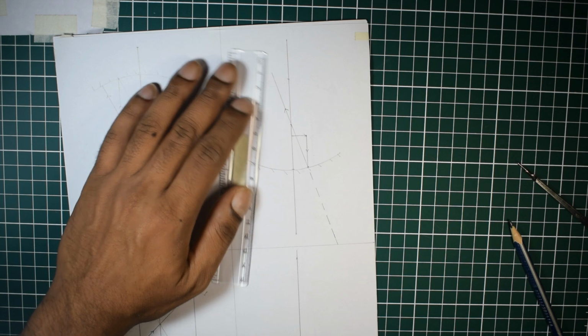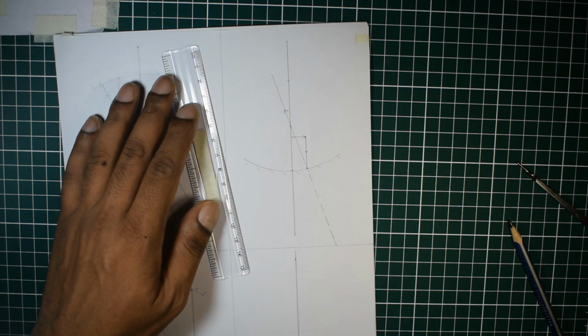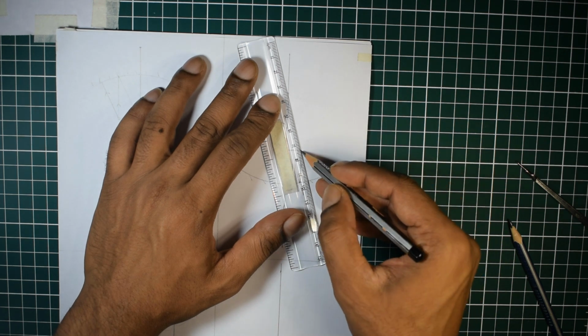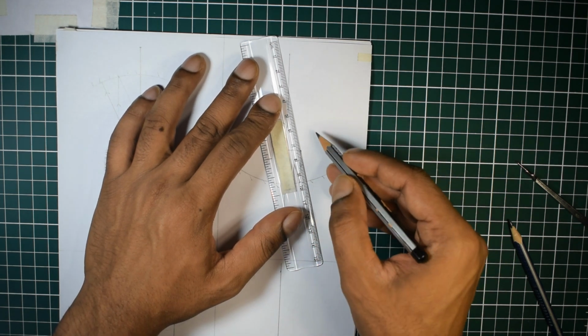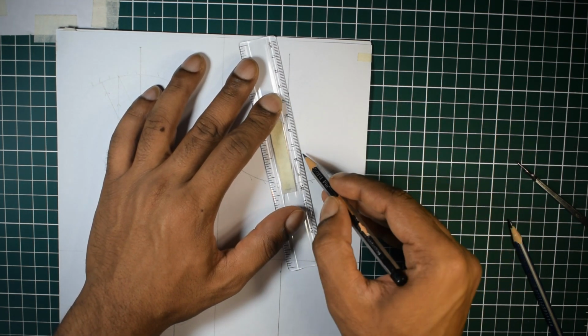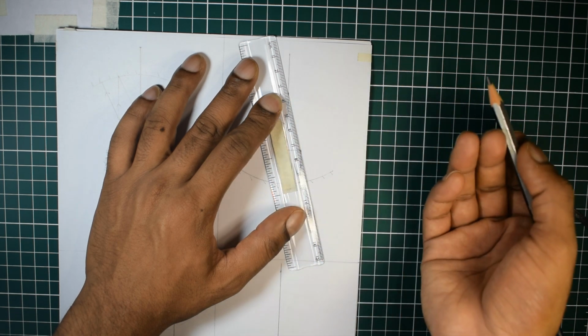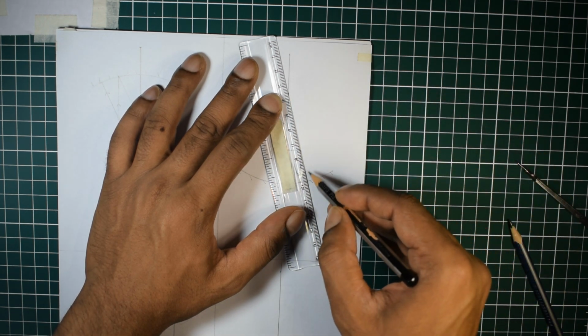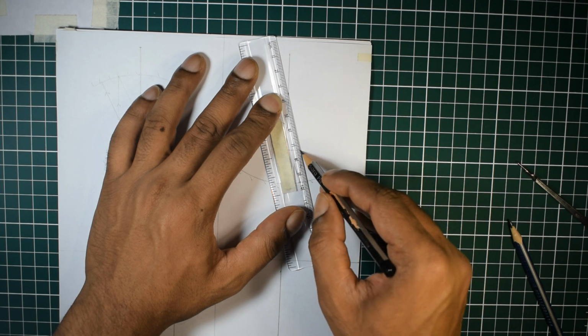Then I'm trying to figure out from center of curvature how it looks. So I just realized what I did. Well, you'll get to see that. So that's your ray. Diverging ray. So I'm drawing that.